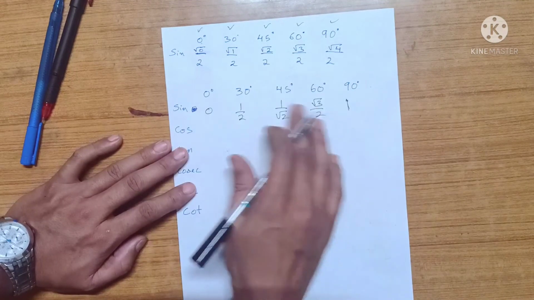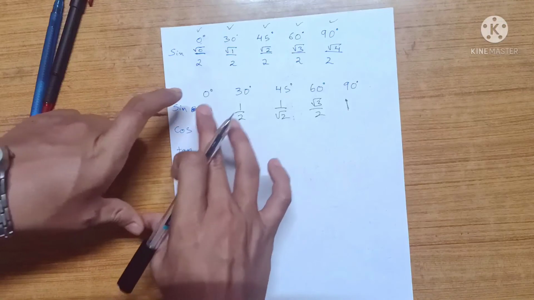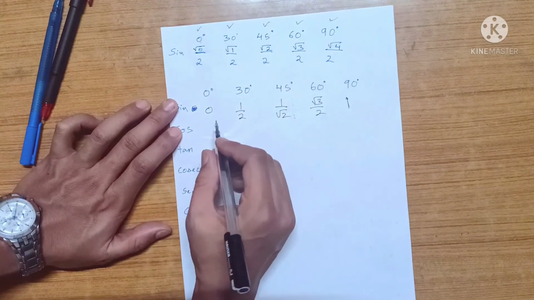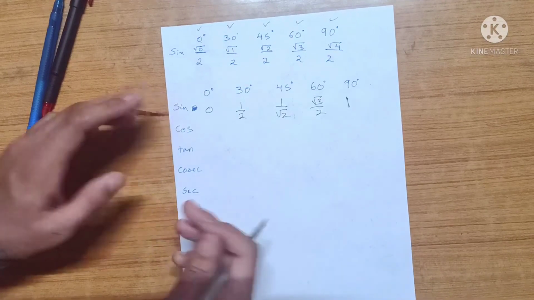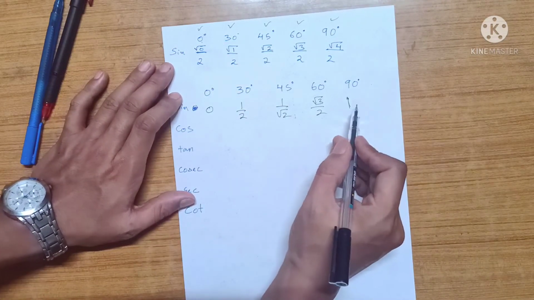Okay, but for this method, in the exam, you will have to start on rough paper and draw the table by yourself. First, draw the table and fill in the values. So drawing the table is easy. There's a method to this.